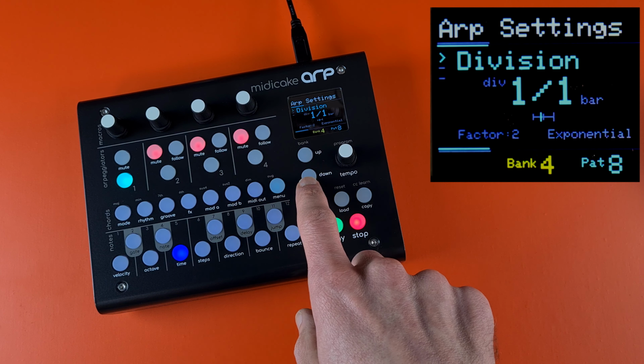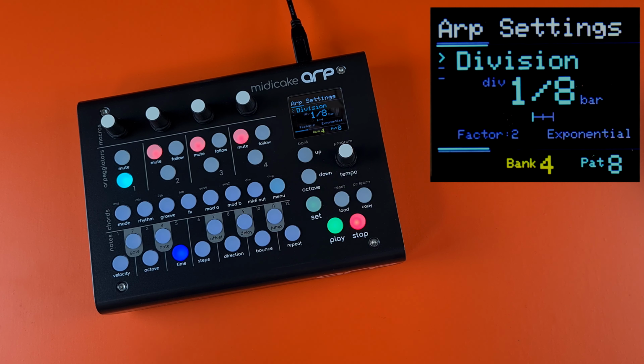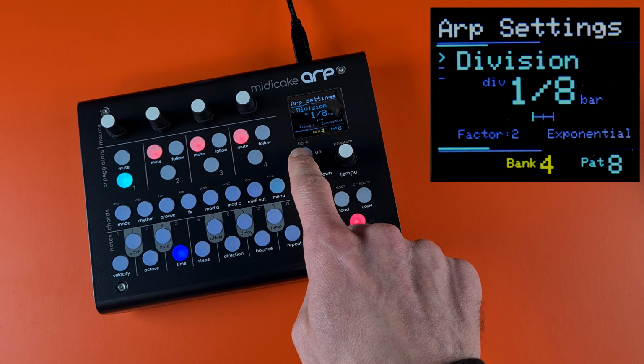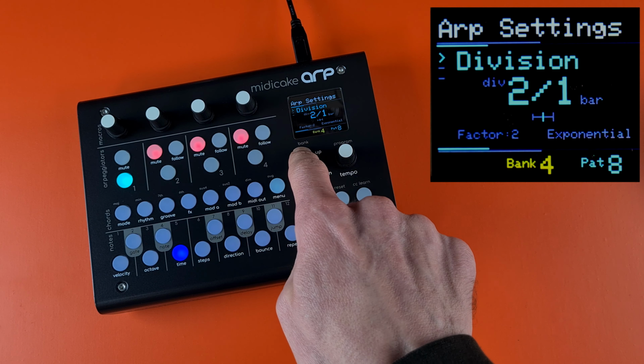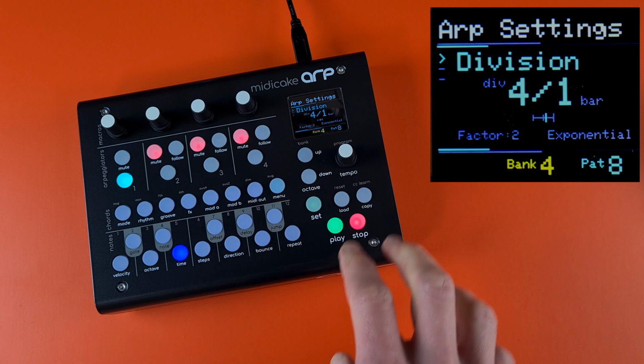1 beat per bar, 1 beat every 8 bars, and depending on the tempo, that can be minutes before the next note is played. I arbitrarily put a limit of 1 division per 8 bars because any lower than that seemed too long. And there are ways that can be overcome with ARP. I'll talk about that in a bit. So let's set it back to what it was.